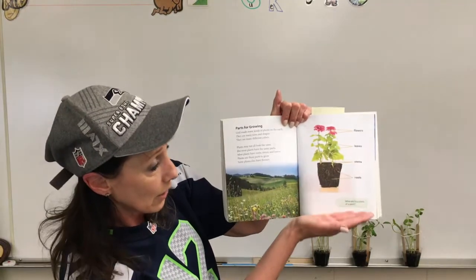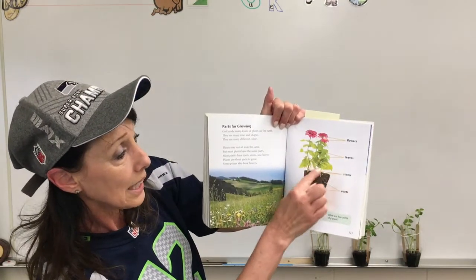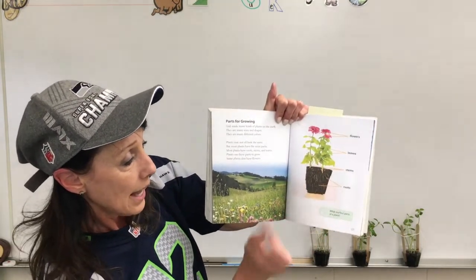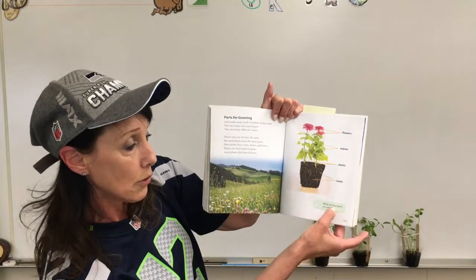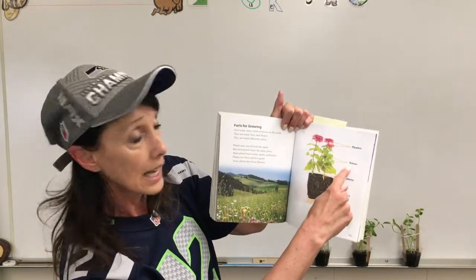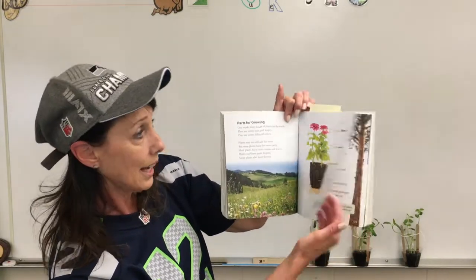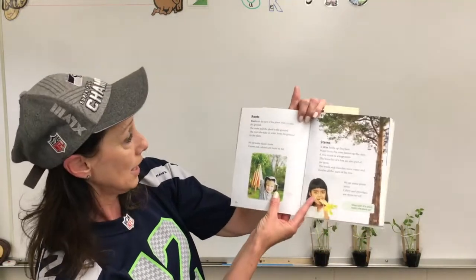So you can see on our diagram here in your books too. These are beautiful flowers, some leaves, and the stems, and the roots. So again, what are the four parts of the plant? Say with me at home. Flowers, leaves, stems, and roots. And let's talk about each part at a time.